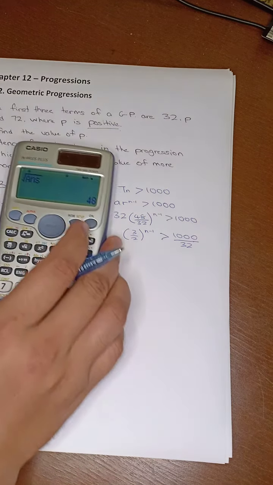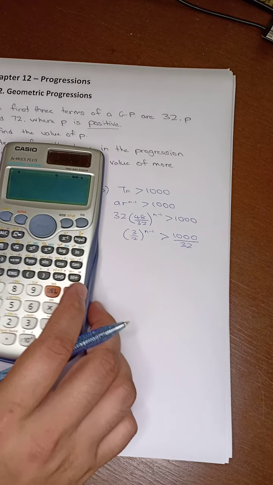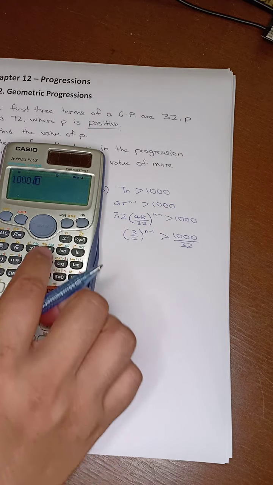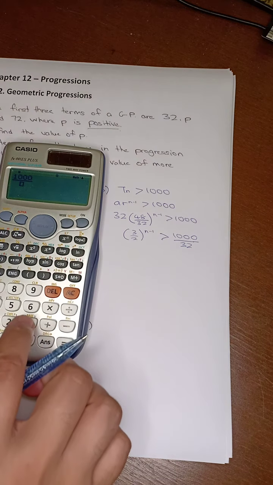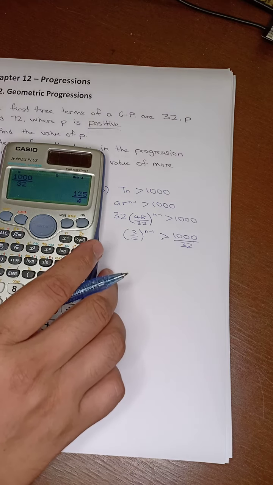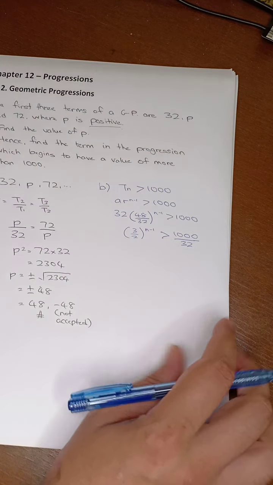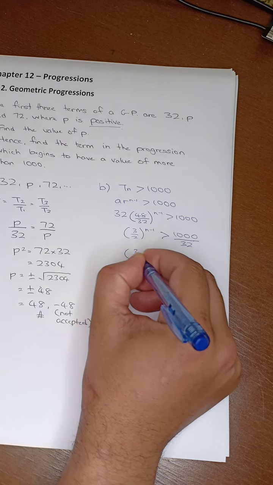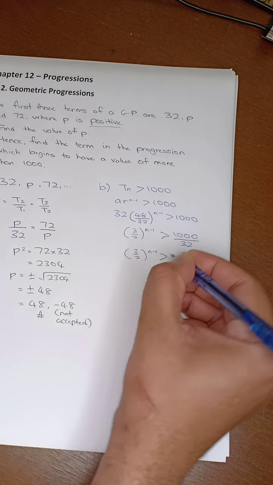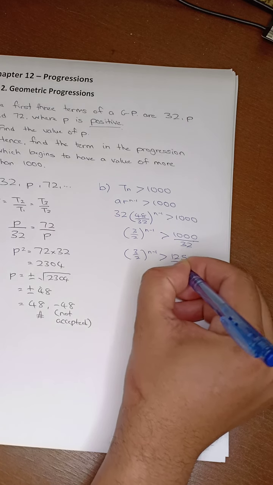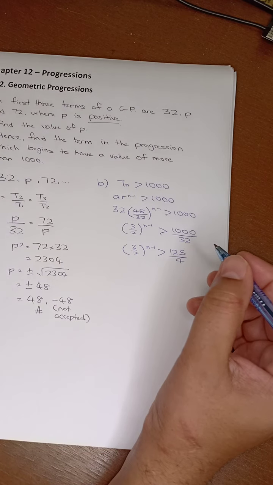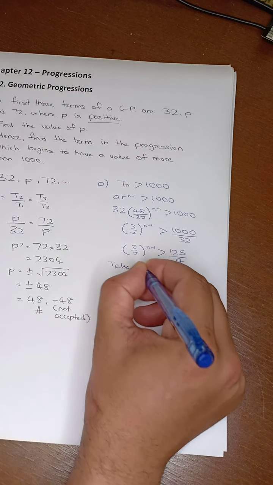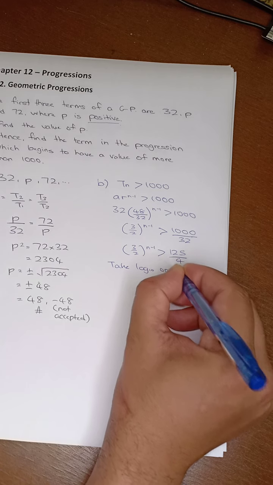1000 divided by 32, I can use a fraction and use the calculator to simplify the fraction. 1000 over 32 is equivalent to 125 over 4. So 3 over 2 to the power of n minus 1 more than 125 over 4. Now I'll take log on both sides. So I'll take log base 10 on both.